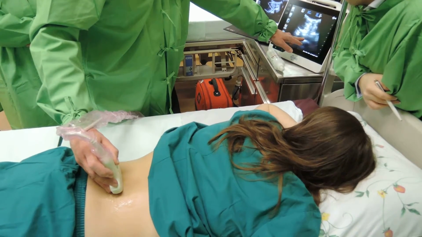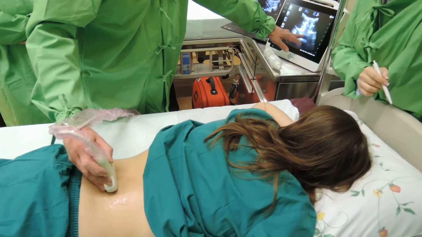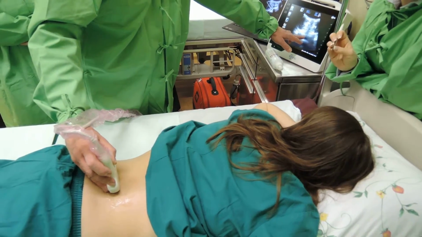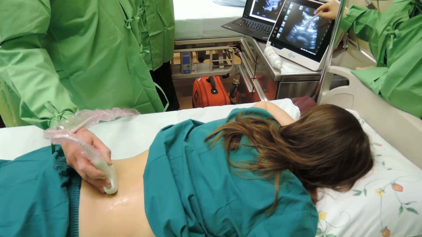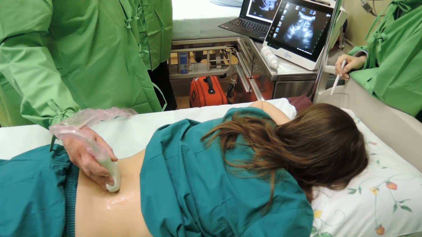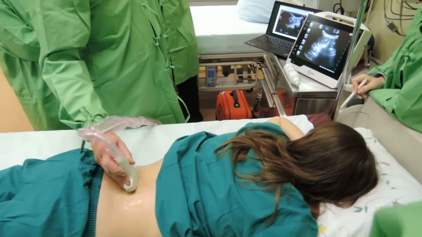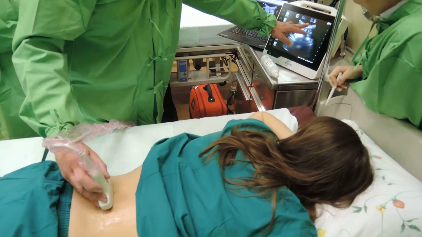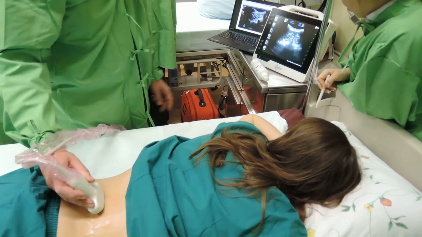And you have as well, similar to the long axis view, you can see the spinal canal with the posterior and anterior dura. Yeah. No, that's just for orientation: the spinous process, the lamina, the articular processes, and the transverse processes.